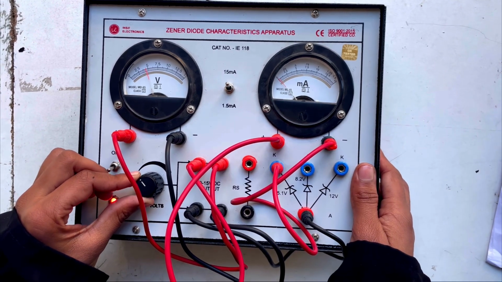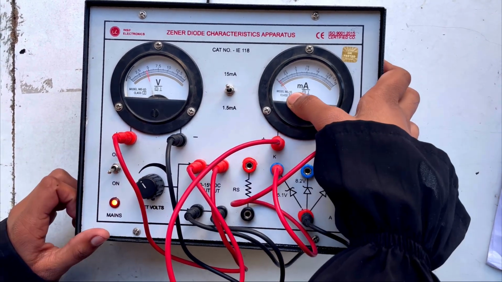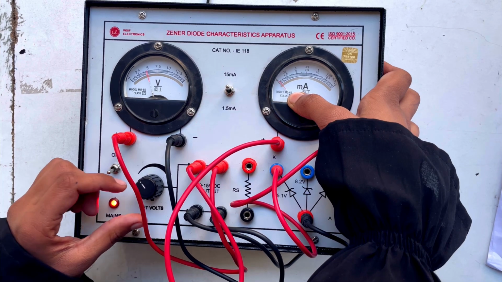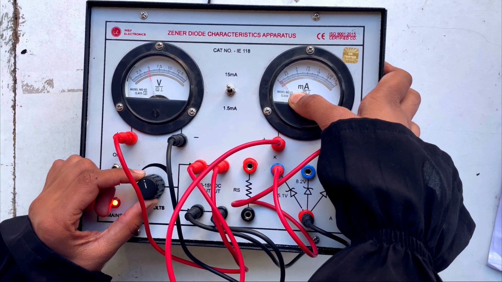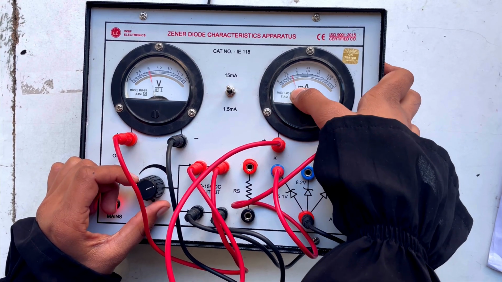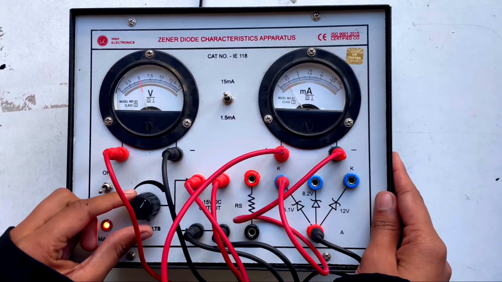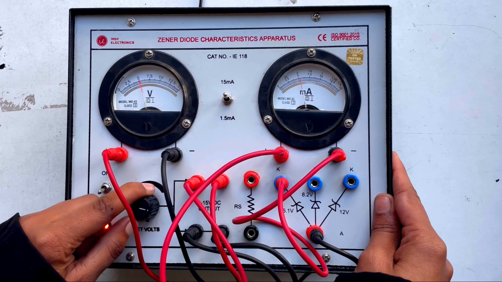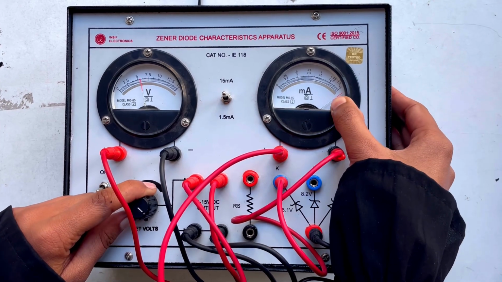When the voltage is 5.25, the current is 0.75. When we increase the voltage further, you can see the current is also moving. When we increase the voltage further, you can see a sharp increase in the current.